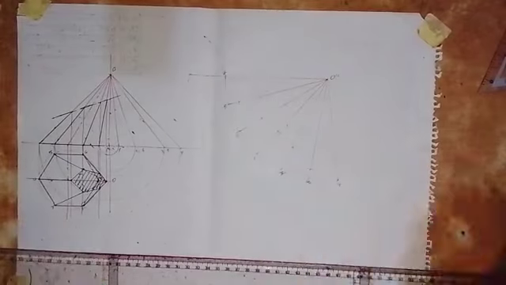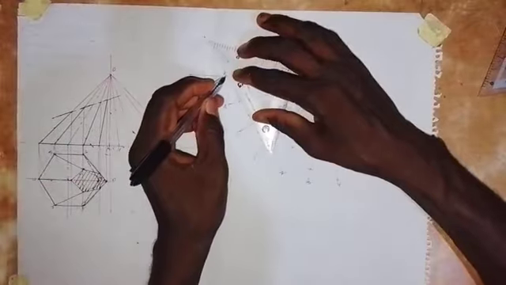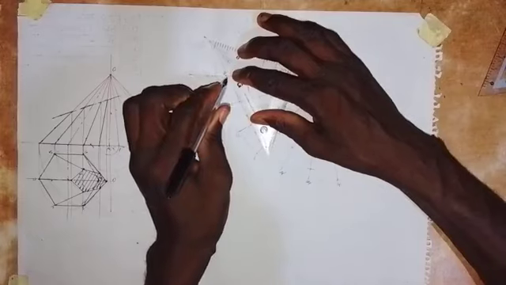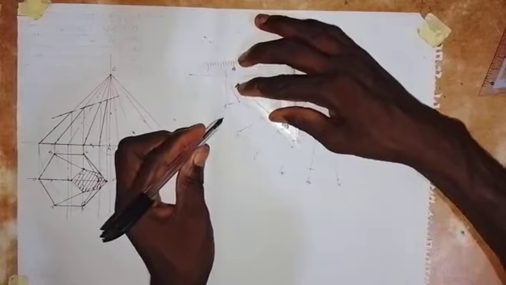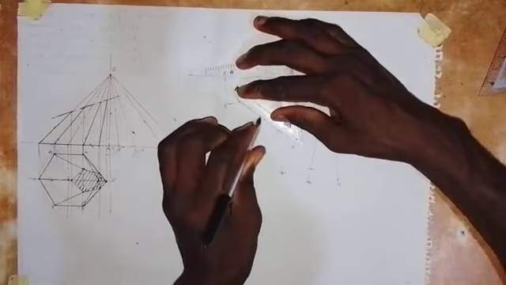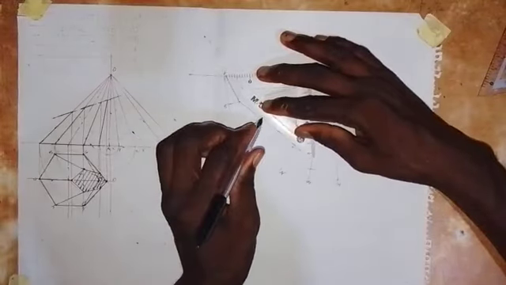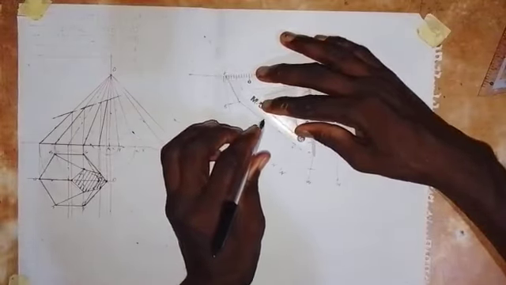Alright, so for us to have the surface development of this truncated hexagonal pyramid, let's join this together. So this is the base part. Okay, so we connect this with this, and then we connect this together like this.